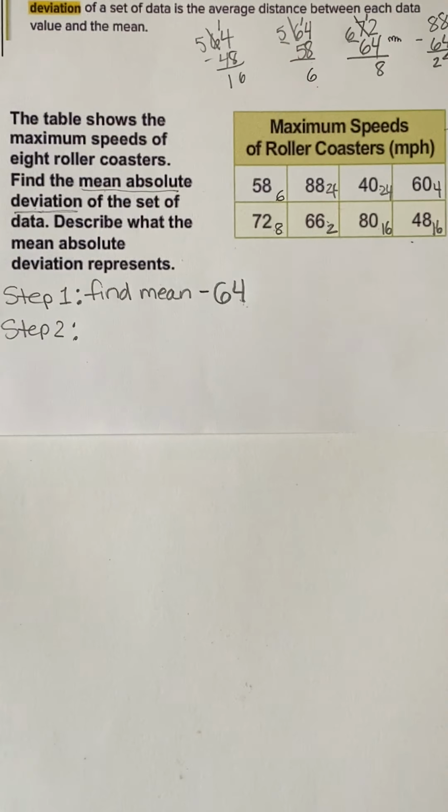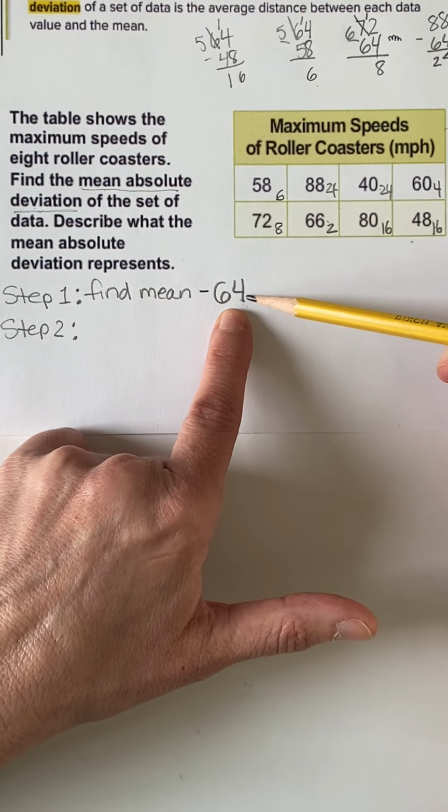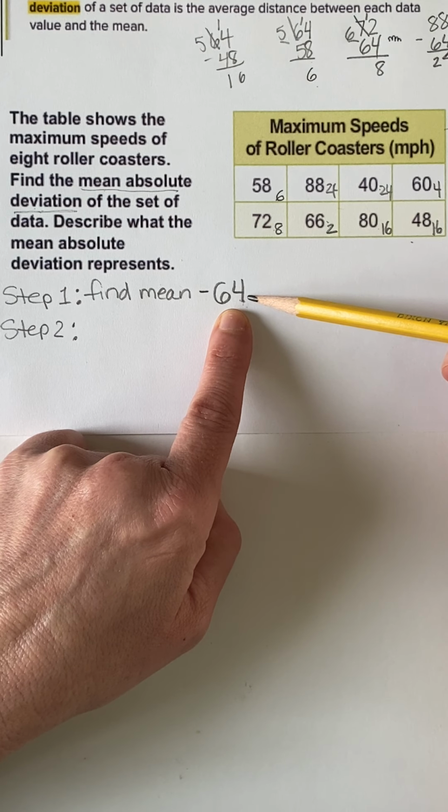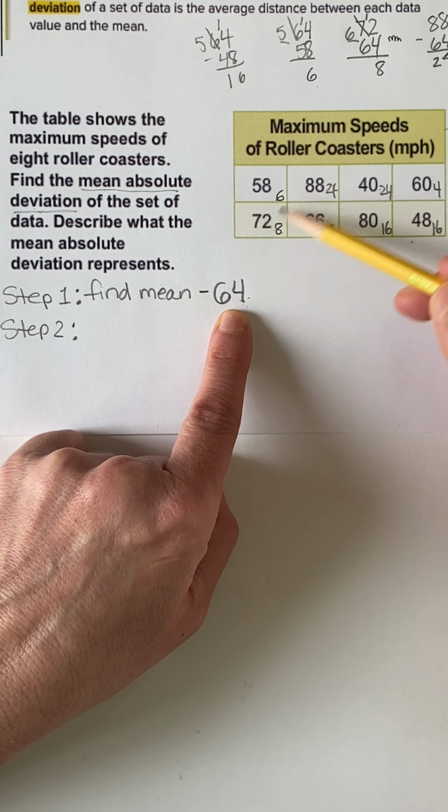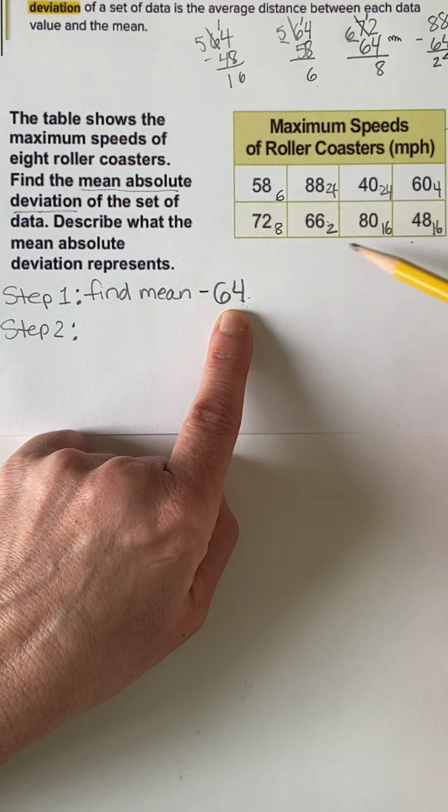Okay, so let's recap what those other numbers even mean. This is the average of the roller coaster speed, 64. So first I found the average, then I found how far away from the average each speed was. I found the deviance.